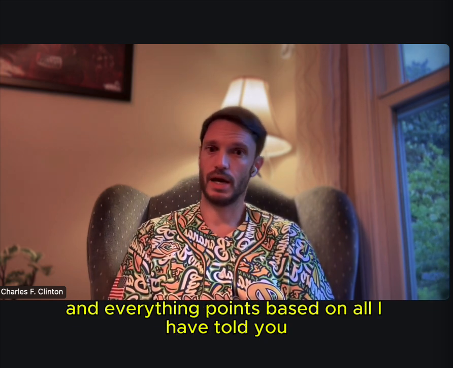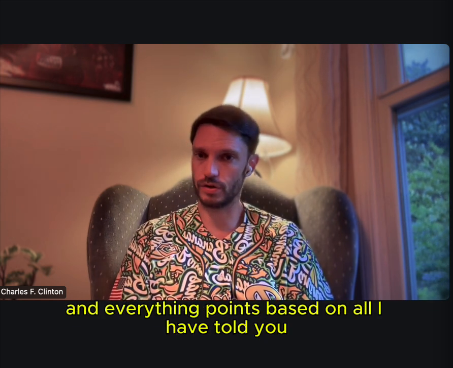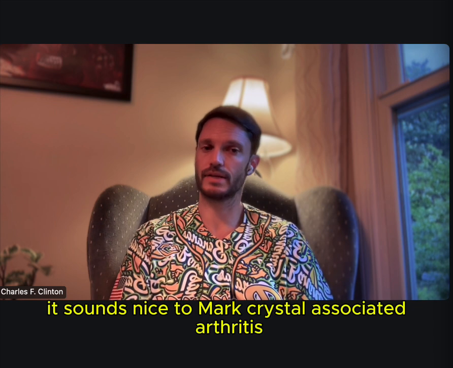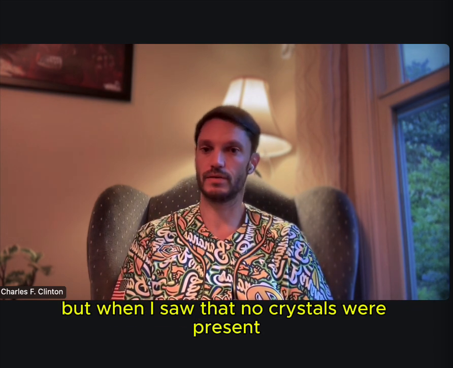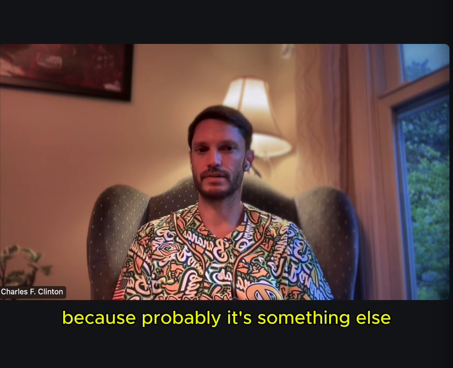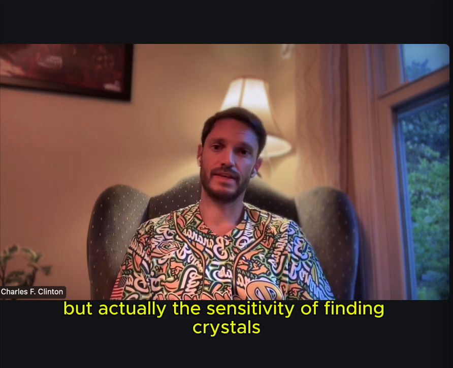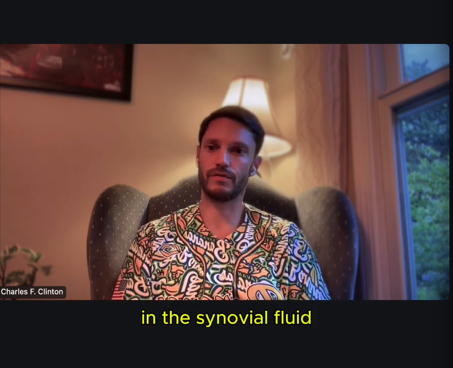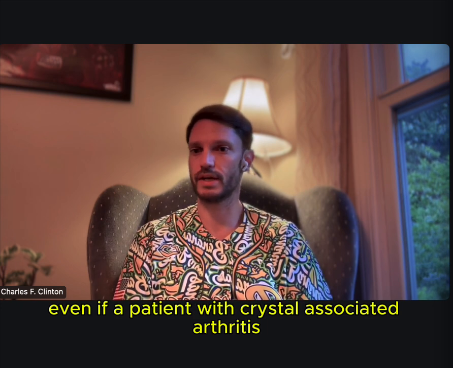One option was crystal-associated arthritis, and everything points to it based on all I have told you. It sounds nice to mark crystal-associated arthritis, but when I saw that no crystals were visualized on synovial fluid, I was like, no, I'm not marking that one because probably it's something else. But actually, the sensitivity of finding crystals in the synovial fluid, even in a patient with crystal-associated arthritis, is not that high.